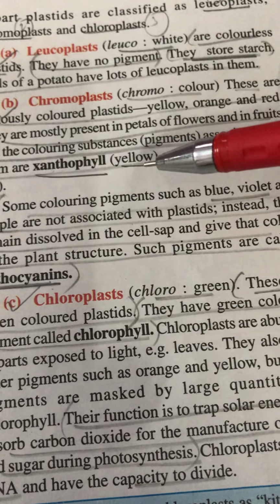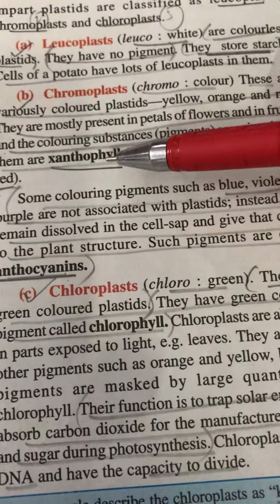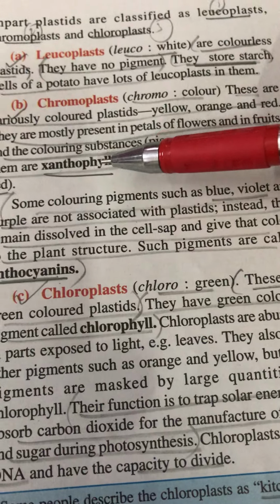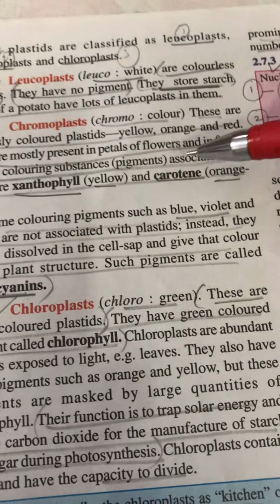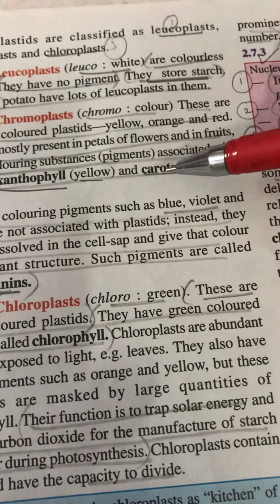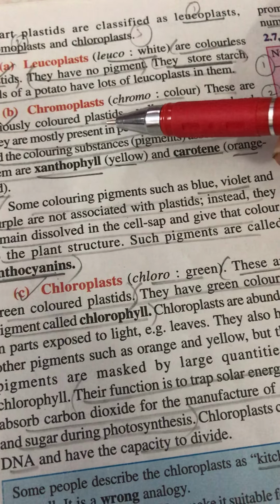So all the fruits and flowers which appear yellow in color is because of the pigment xanthophyll, which is present inside the plastids called chromoplasts, and the carrot has its orangish red color because of carotene, which is also a pigment present in chromoplasts. But if you have seen beetroot, which is violet in color, that is not because of chromoplast, that is because of another pigment called anthocyanin. Anthocyanin is a water soluble pigment. It is not present inside chromoplast.